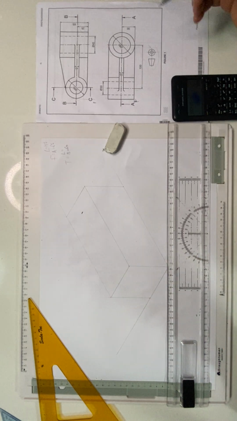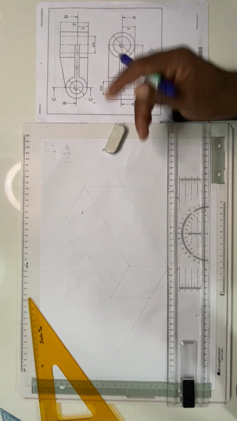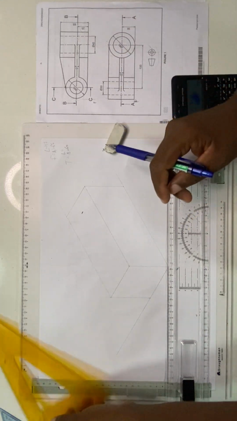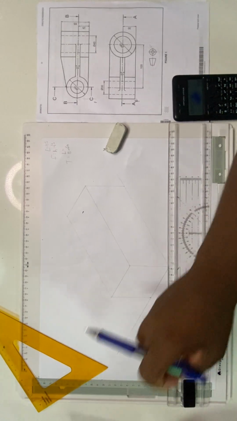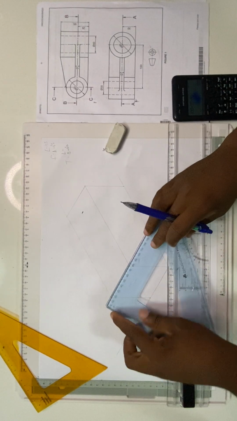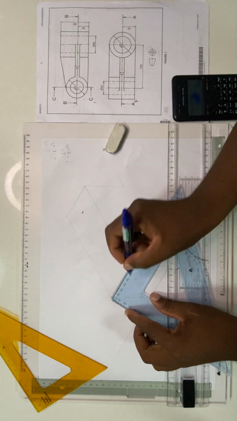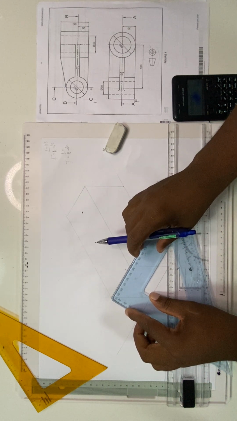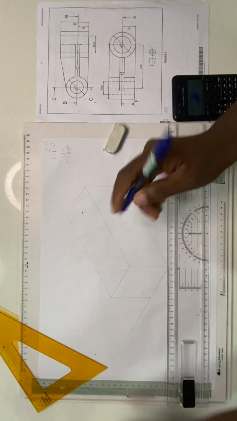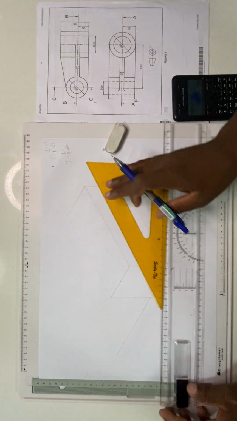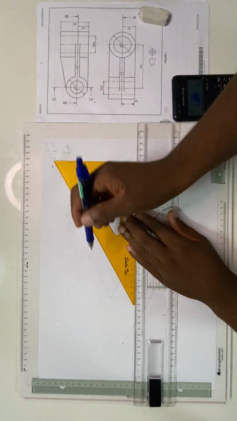Now from the top we have to find the center. Our center from the top is 30. Come over here, we have to measure 30. It was 60, so 30 is our center, which is this point over here. I'm going to draw a line, which is my center line, going to the other side.